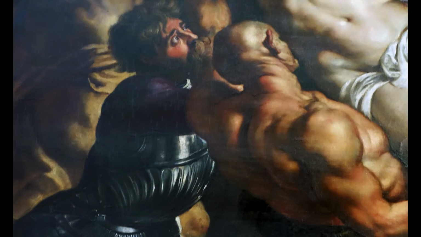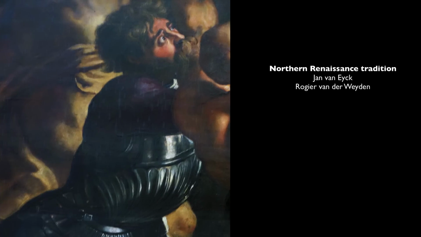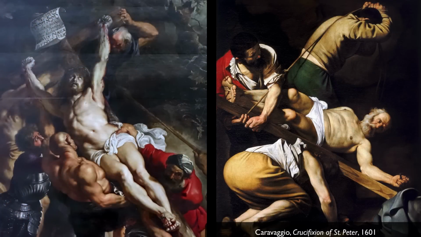So we have this combination of the northern tradition, the tradition coming out of Van Eyck and Roger van der Weyden, and the Italian tradition, and to be more specific, not just Michelangelo, but also the Baroque tradition of Caravaggio. We see that in the strong contrasts of light and dark.